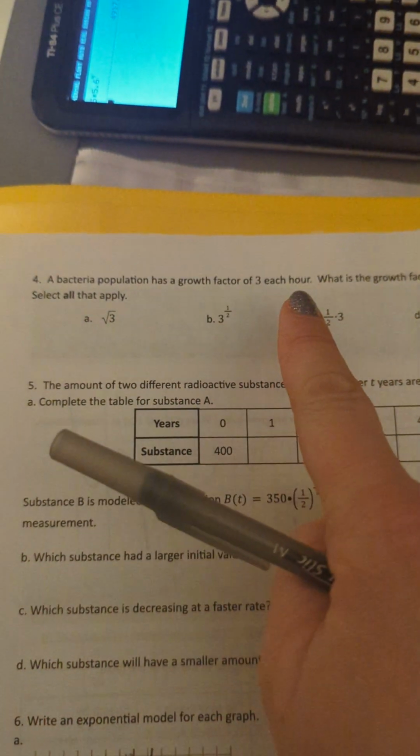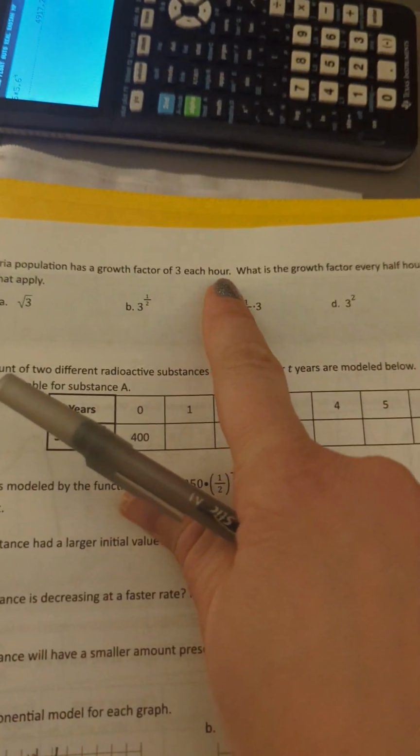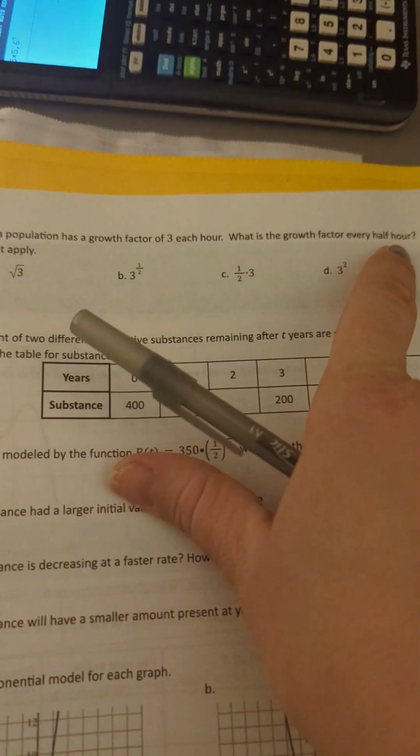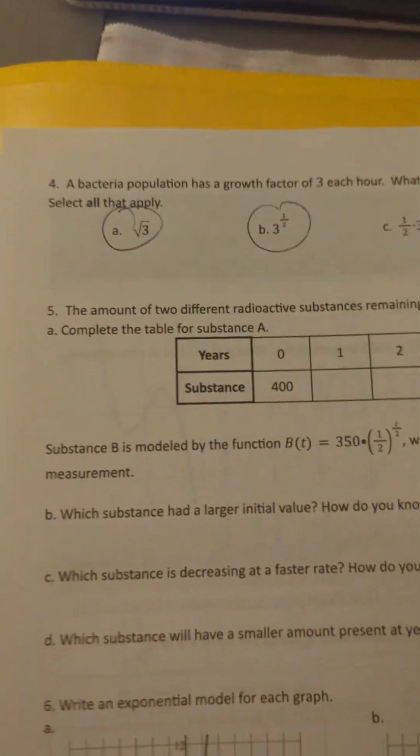A bacteria population has a growth factor of 3 each hour. What's the growth factor in half an hour? That would be the 3 to the 1/2 power, or the square root of 3 is equivalent.